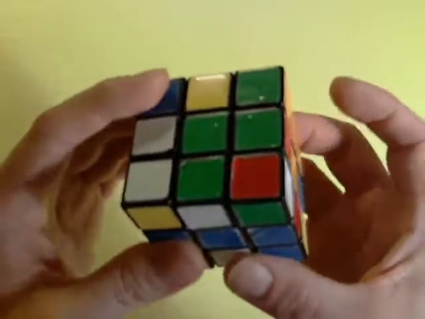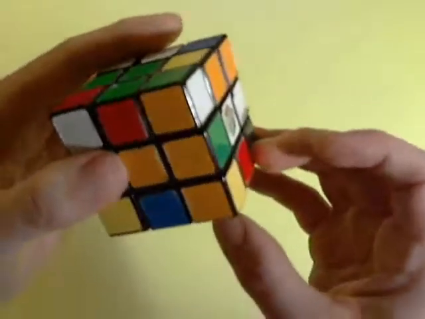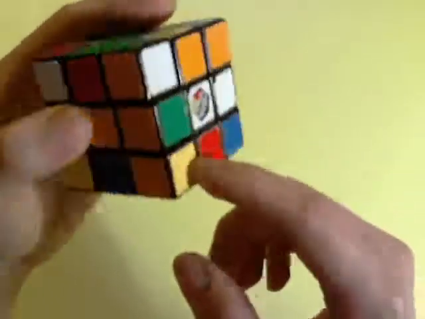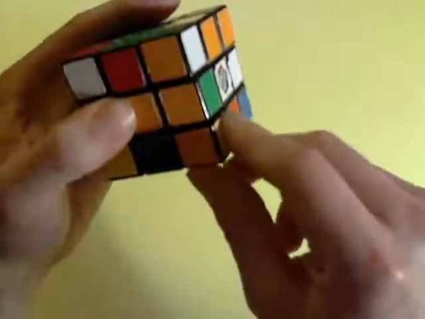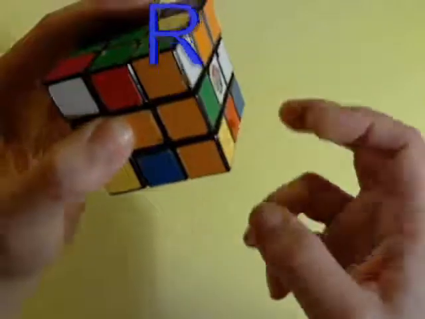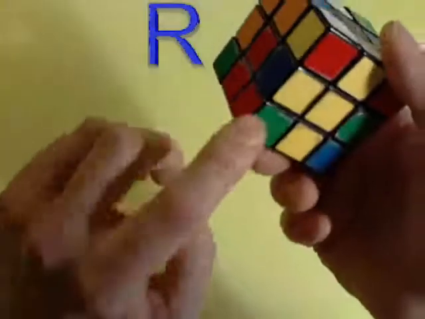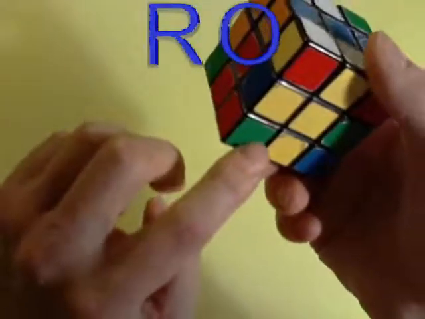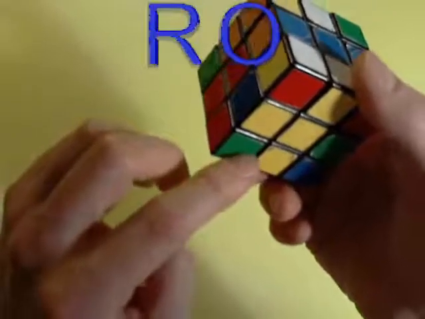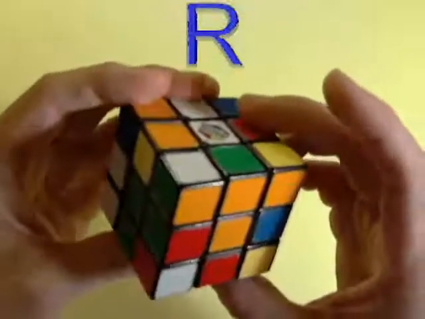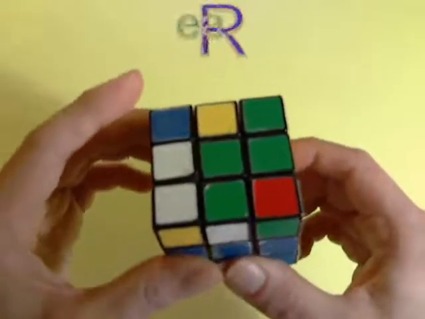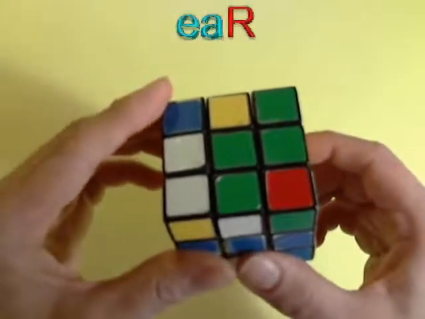Now on to the back 2 here. This one here, to get this sticker on the bottom, requires a clockwise turn or an R. And the last one here is already correctly oriented, a long O. Since that O is the last letter in this sequence, it can be dropped, so we have just an R. How about ear? Attach that to your previous item.